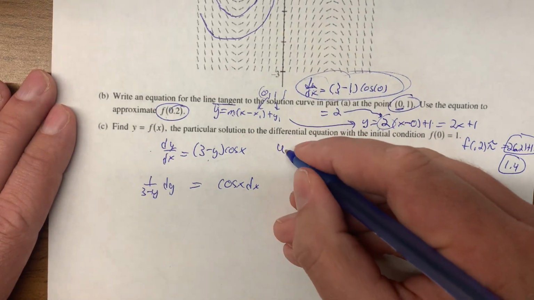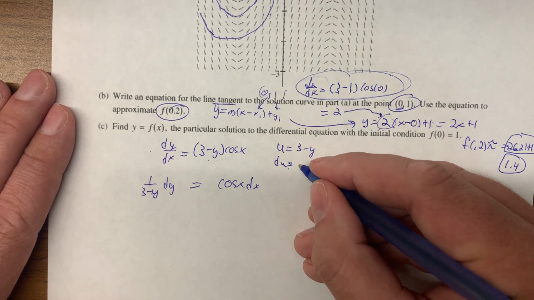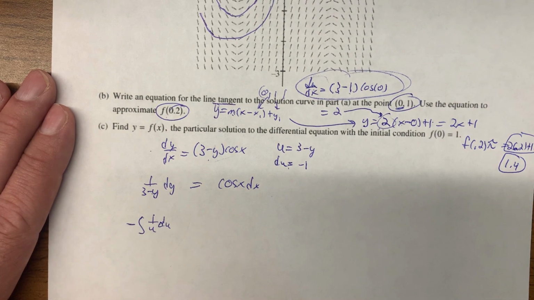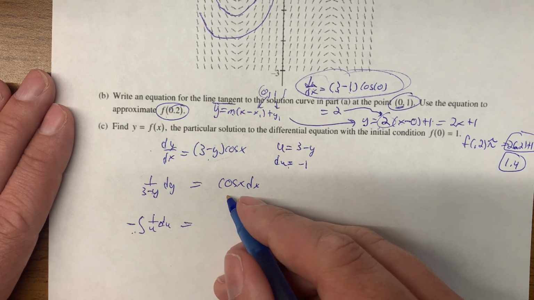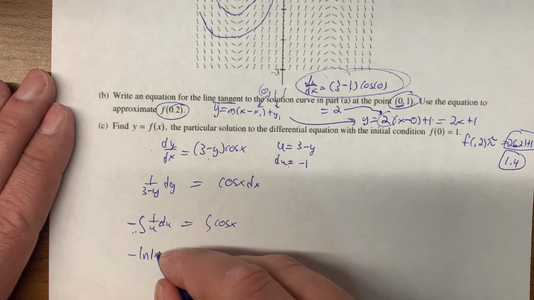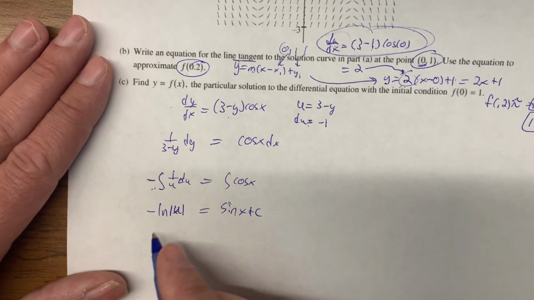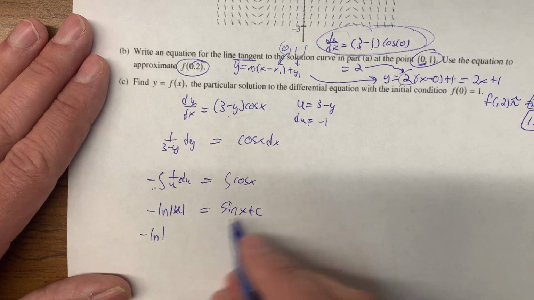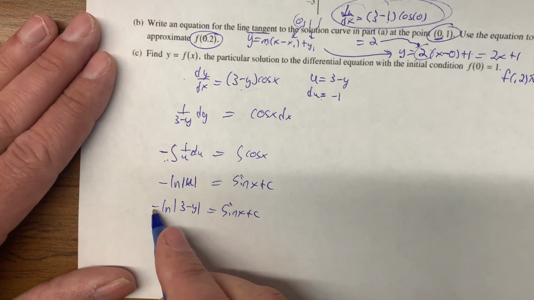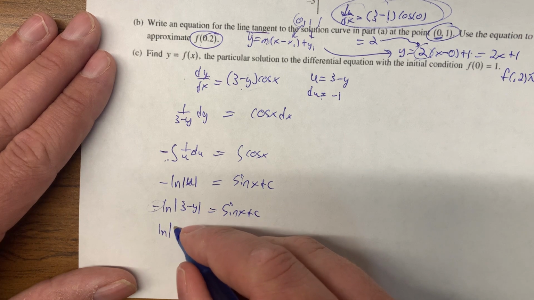This is clearly a u substitution. U is 3 minus y, but this time, be careful, du was negative 1. So when we do the integral of 1 over u du, we also need to divide by a negative 1, and that's going to change things. This is the integral of cosine. The integral of 1 over u is negative natural log of absolute value of u. Here we've got sine of x plus c, and negative natural log absolute value of 3 minus y. We divide by negative 1 to get rid of the negative that's in front of here. So negative natural log becomes just natural log, 3 minus y.